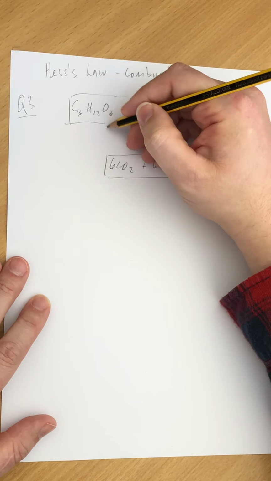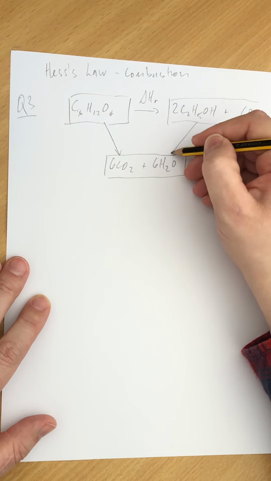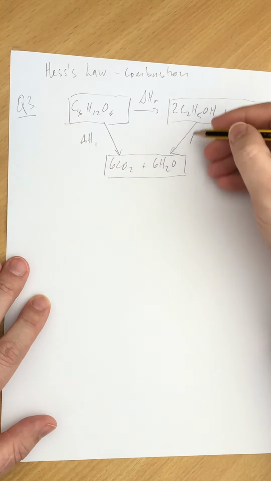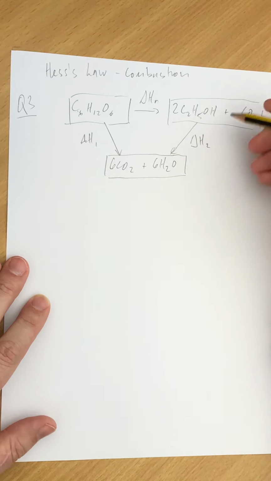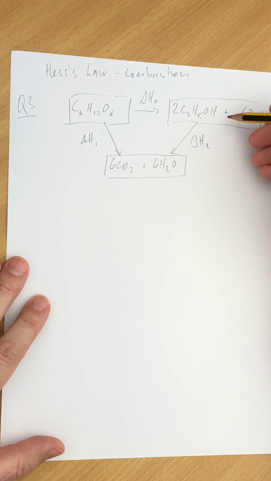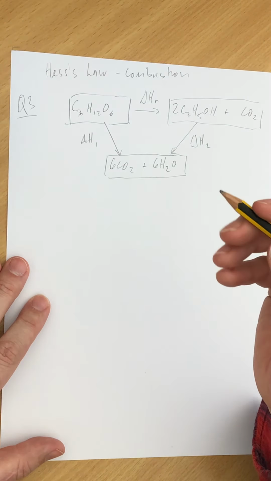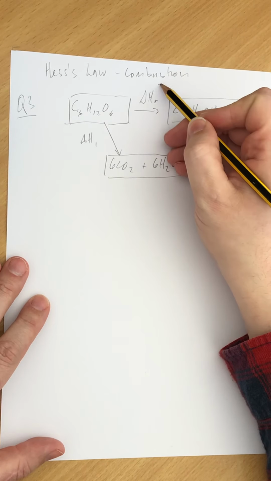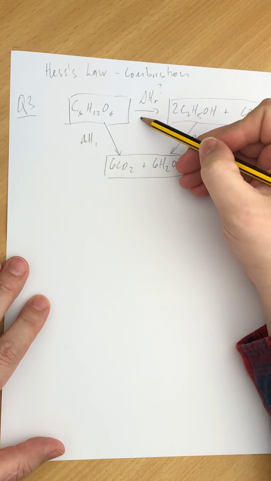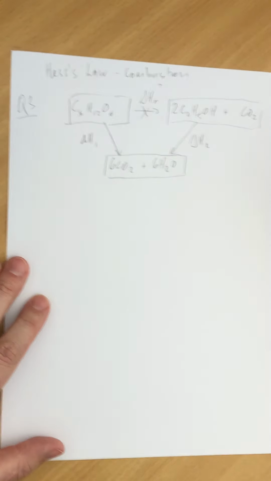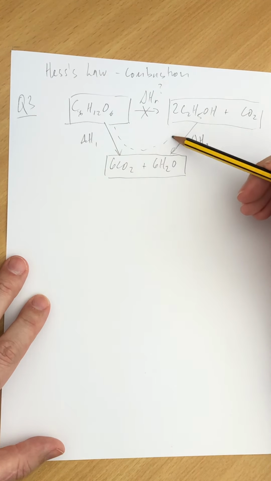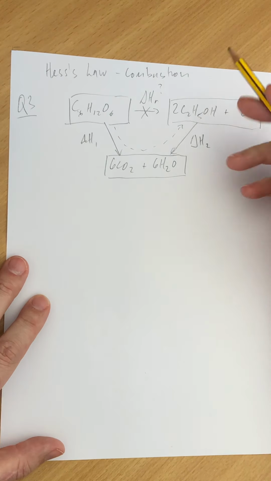And in this case both the arrows go in this direction, and we'll call this delta H1, change in energy for this combustion reaction, and this one we'll call delta H2, enthalpy change of this reaction. The calculation that we're trying to work out is this one. Unfortunately, for whatever reason, we can't directly calculate it, so what we have to do is go by an alternative route, which is what Hess's law is all about.